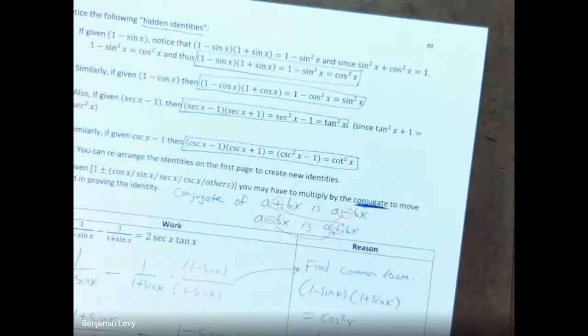Let me see here. Okay. So the identities you really need to be familiar with, and again, they'll be provided for you.